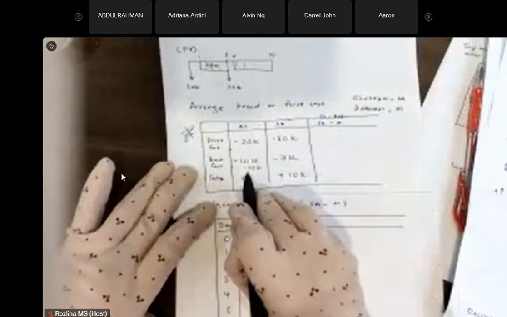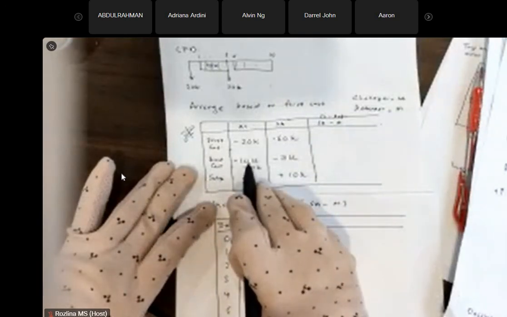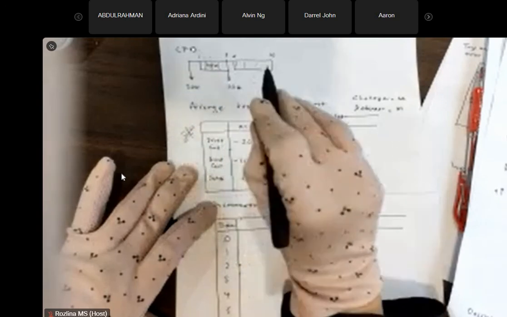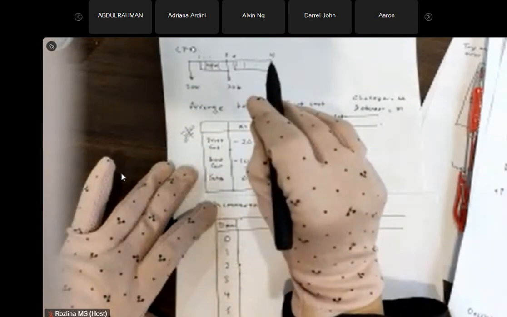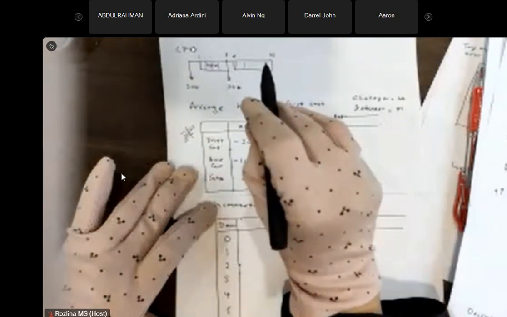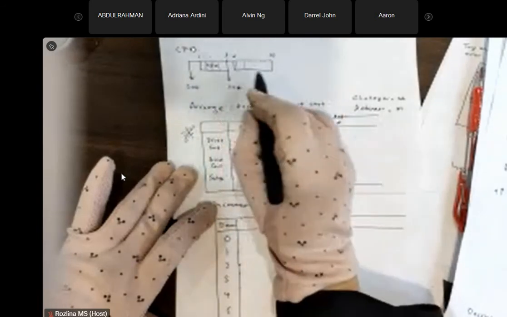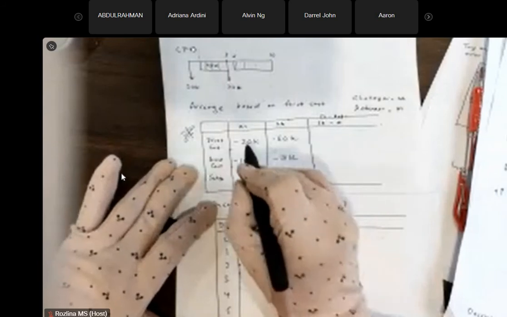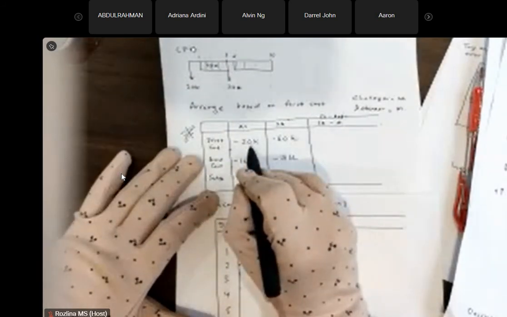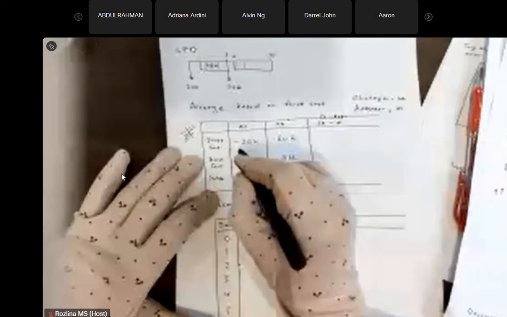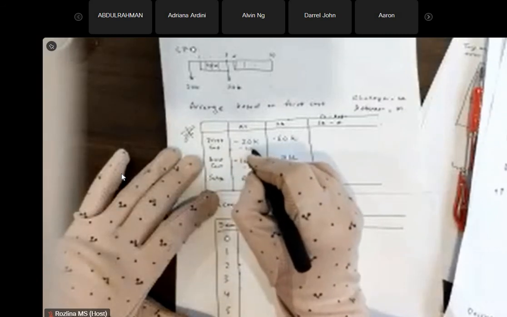Okay, so this one negative 10K, sebab dia ada negatif. Okay, yang ni negatif 10K. Ada lagi sekali negatif 10K. Okay, yang ni pula first cost dia negatif 20K. Ada lagi sekali negatif 20K.